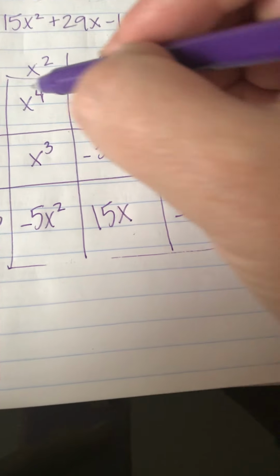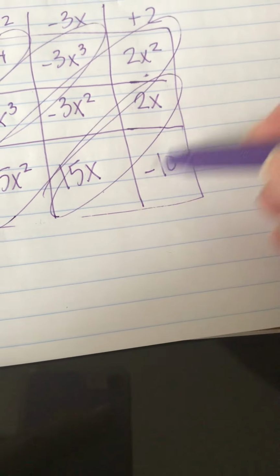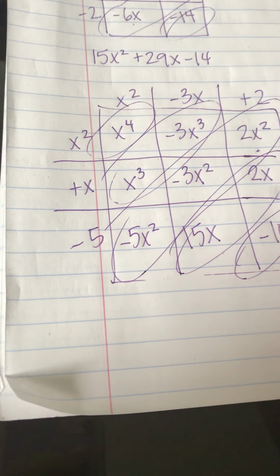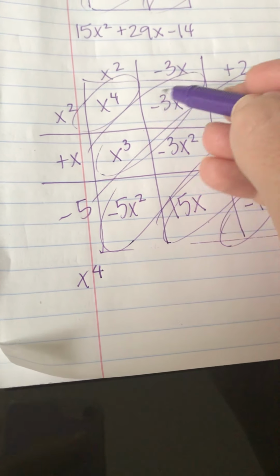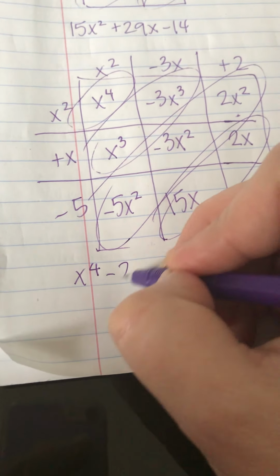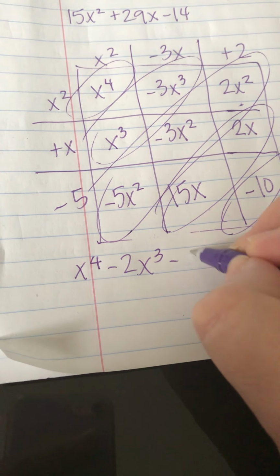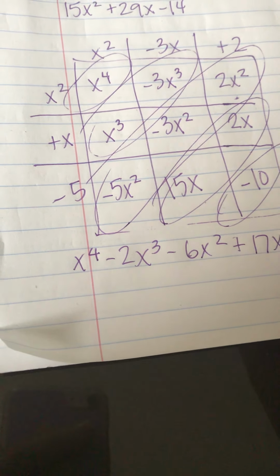Okay, now again you see these are our parts, our terms that can be combined. There's only one x to the 4th. We have these two, minus 2x cubed, these 3, minus 6x squared, plus 17x, minus 10.